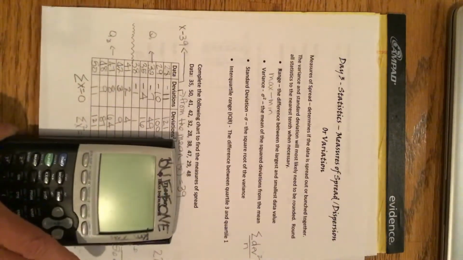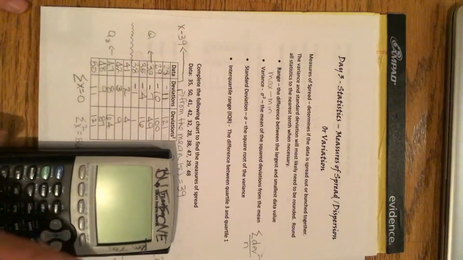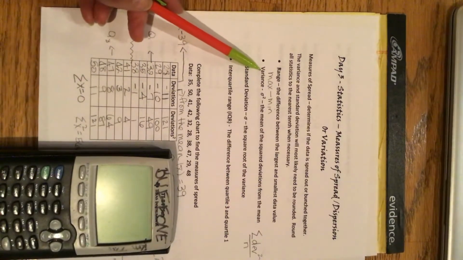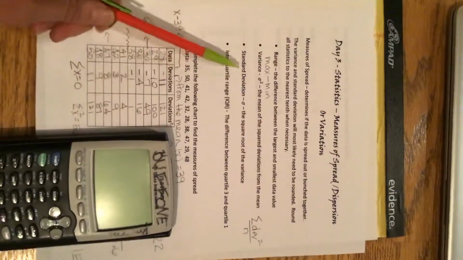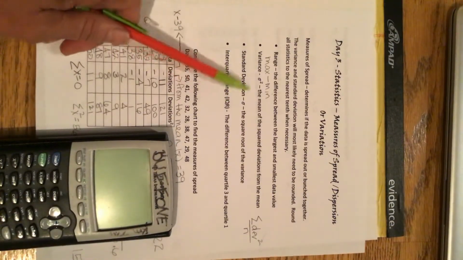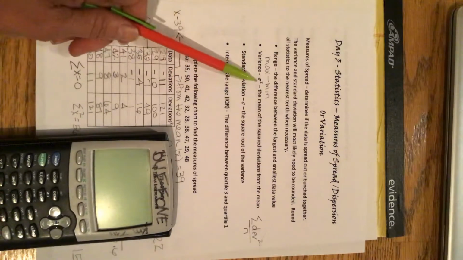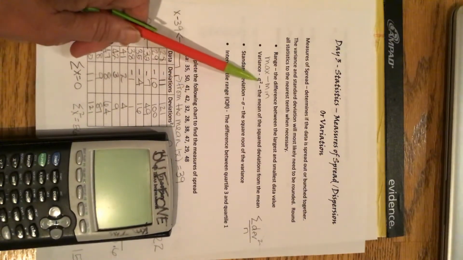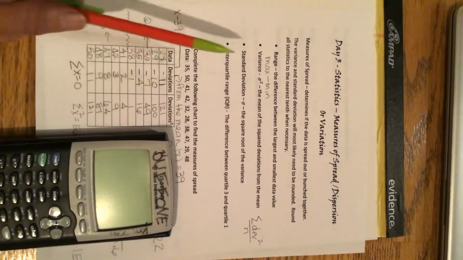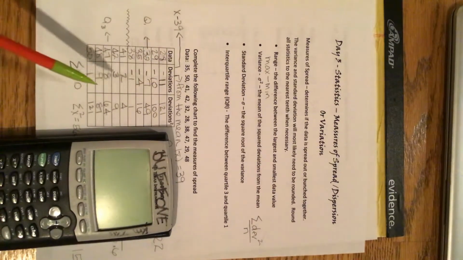Here's the first one. It says complete the chart. Now the variance: the calculator doesn't give you variance. You can find the variance if you're given the standard deviation, obviously. If this is your standard deviation, you can square it. But the real way to find a variance is to chart it.